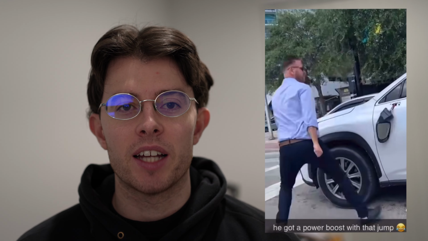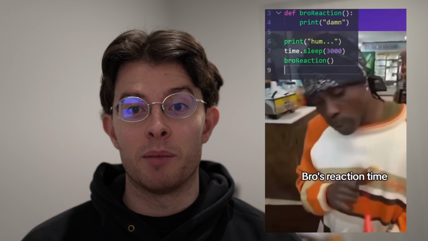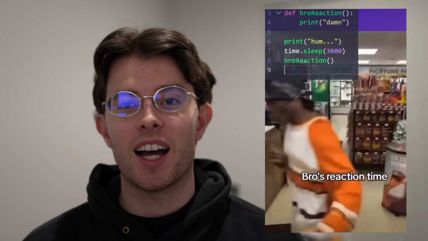Today I'll be running through how I created this dynamic image gallery and I'm excited to share it with you. I'll see you inside the IDE.